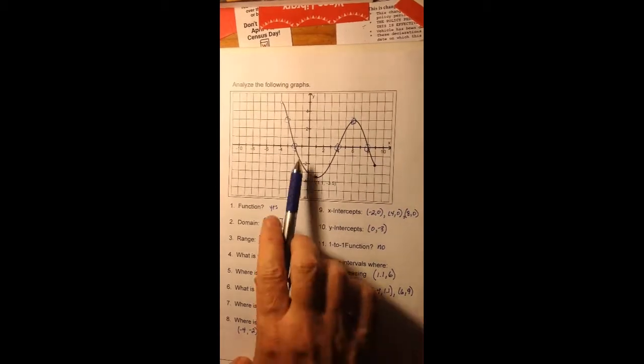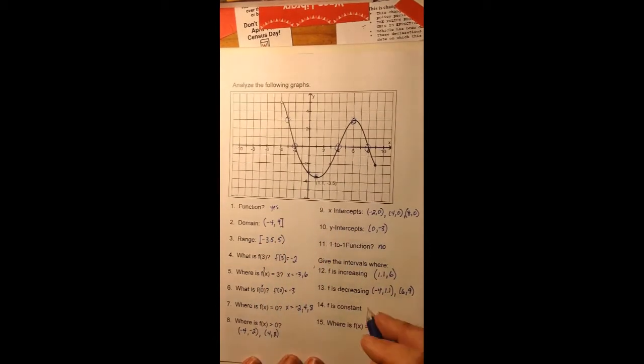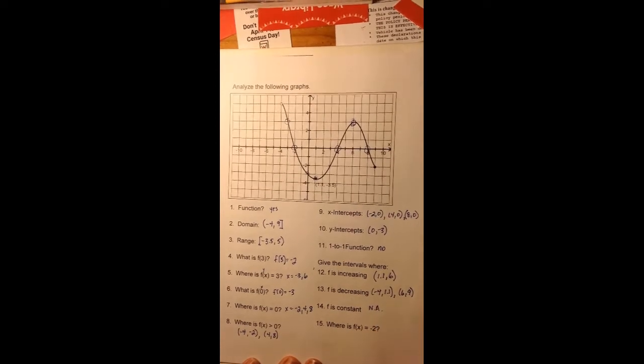I don't have any constant intervals. There's never a place in here where it's flat, where it's just going straight across. So this is not applicable here. No answer there.